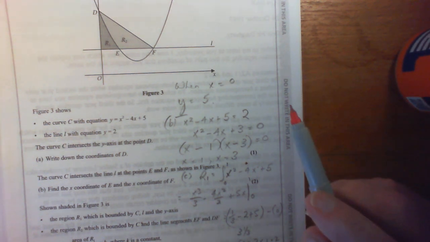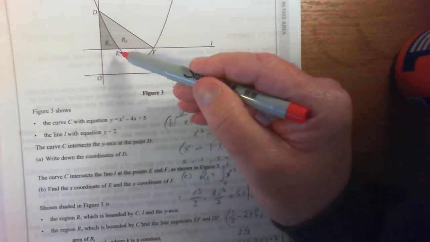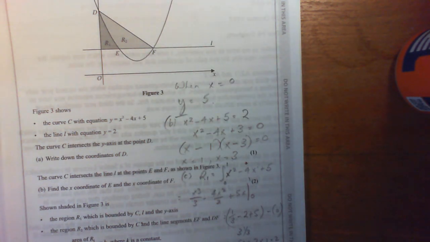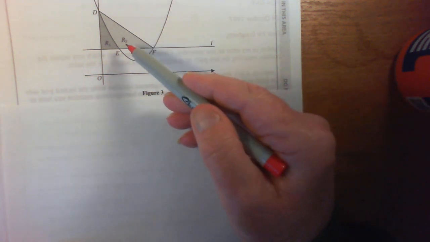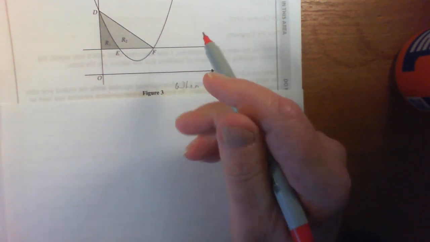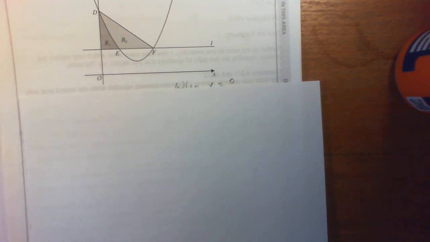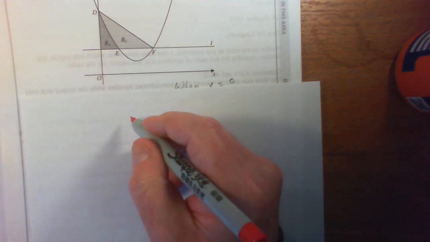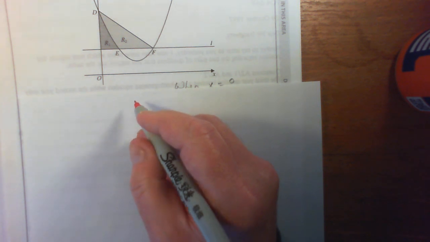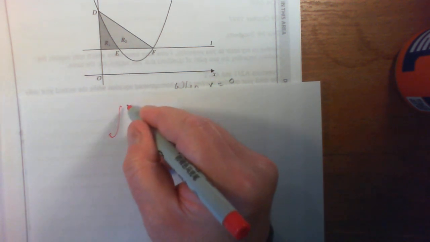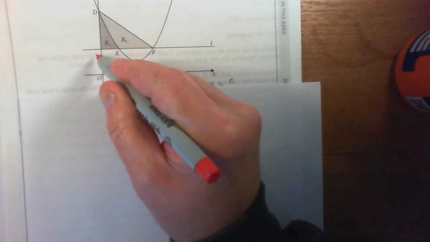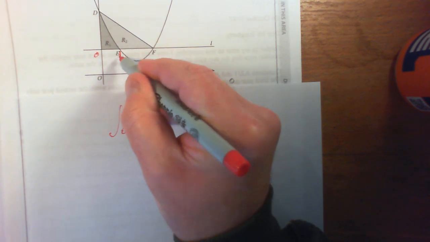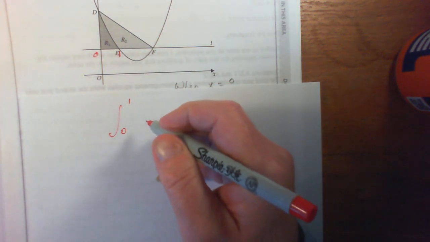I'm only going to do one integration here, and that's to find out the value of R1. Remember, it's the ratio of R1 to R2 that we need to work out. But I'm going to use integration to work out the value of R1, which is just integration between 0 and 1, which you would have worked out in the first bits.